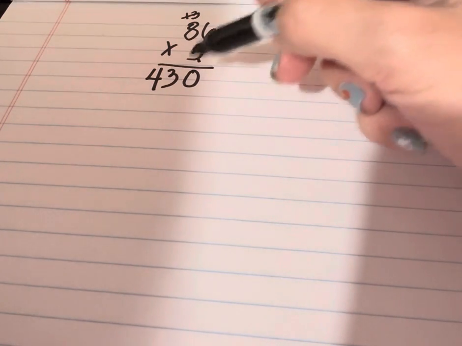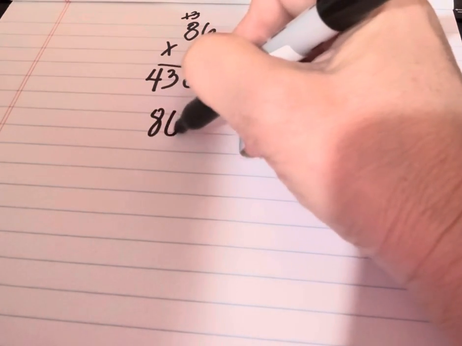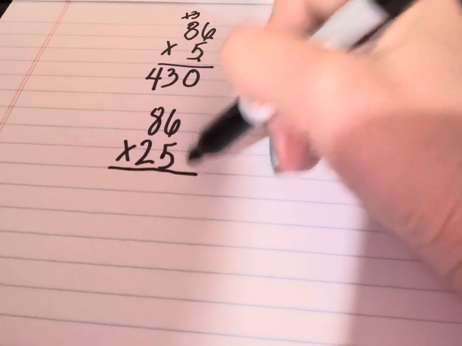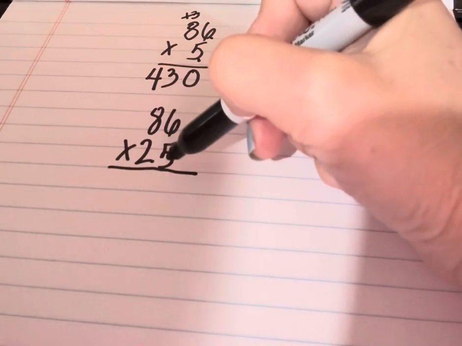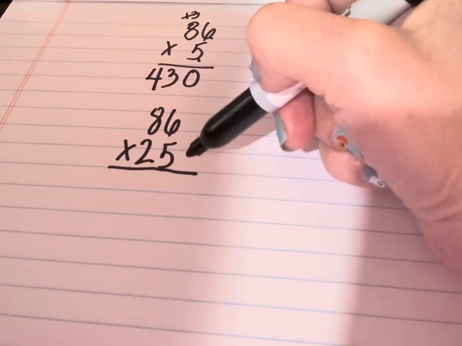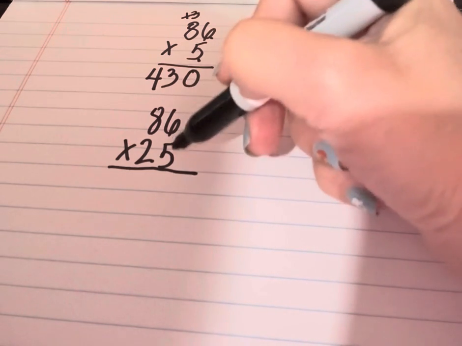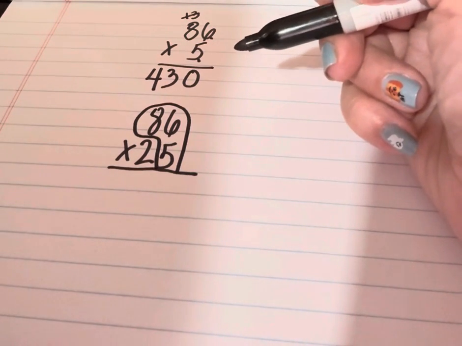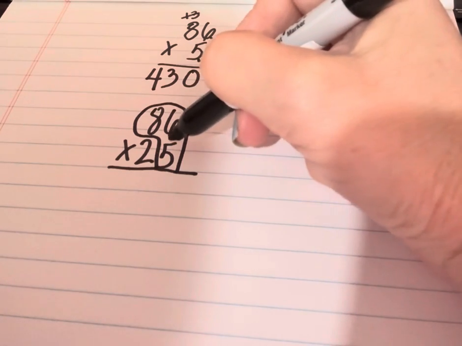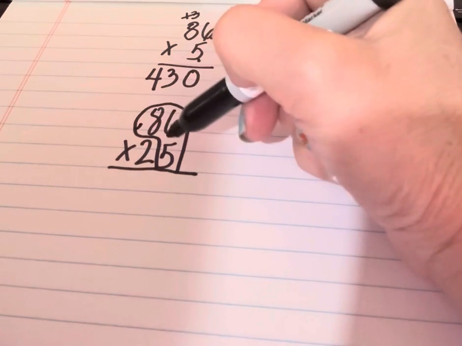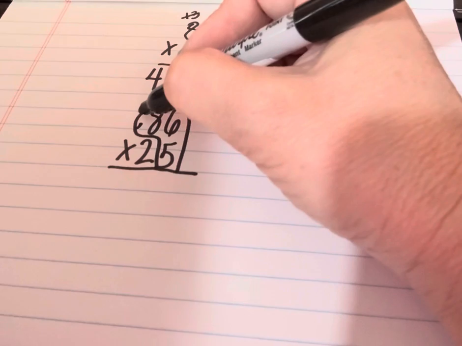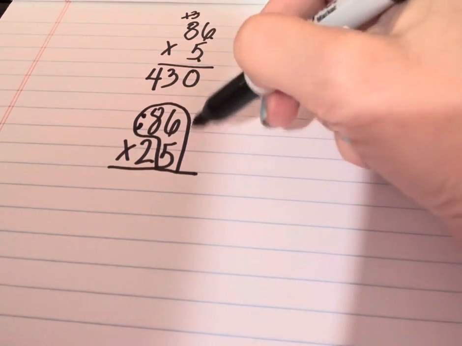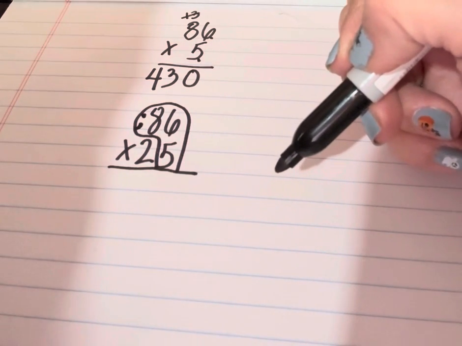Now let's try the same thing with 2 digits at the bottom. And I want to introduce the turtle method because it helps a lot of students. You just draw the head of a turtle like this. So you know that you have to solve what is inside of the turtle first. And I like to draw an eye and a smiley face. So you have to do what's inside the turtleneck first.